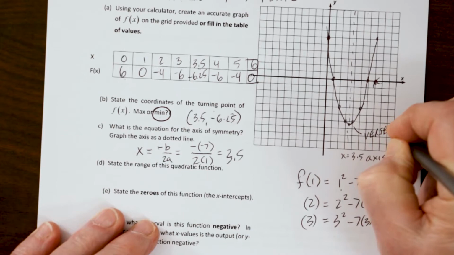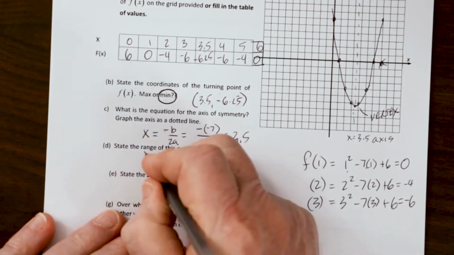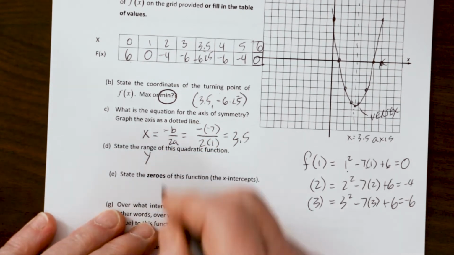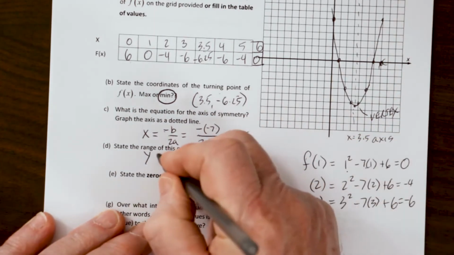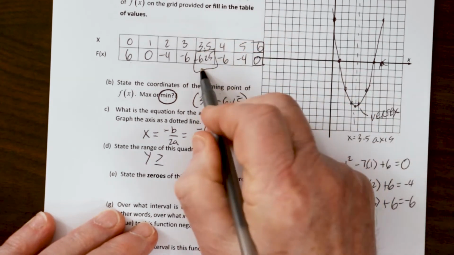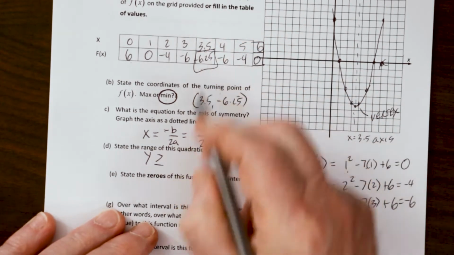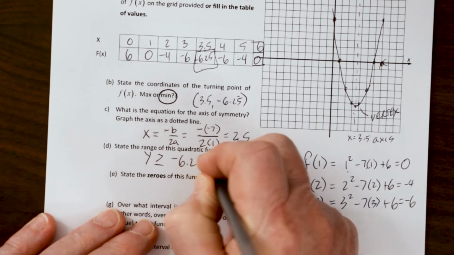All right. And then it says, what is the range of your quadratic? Your range is a y value. And we take a look at the lowest y value. And it's going to be bigger than that since it's opening up. So it's going to be greater than or equal to, and that's just going to be that coordinate for your vertex, negative 6.25.